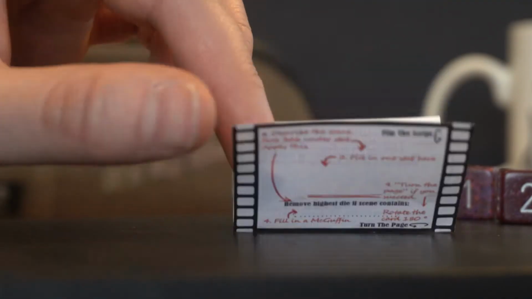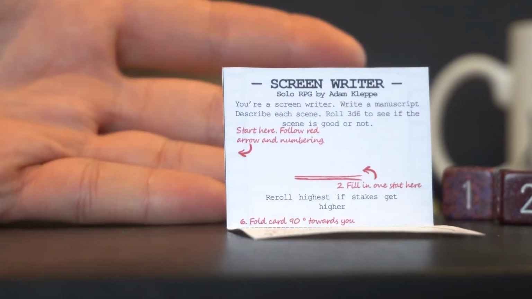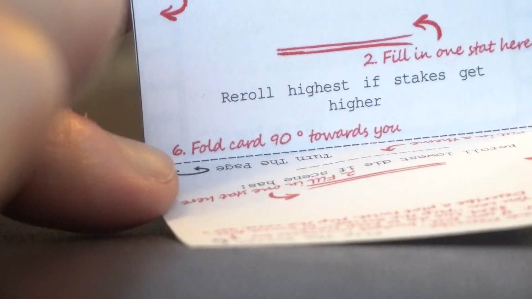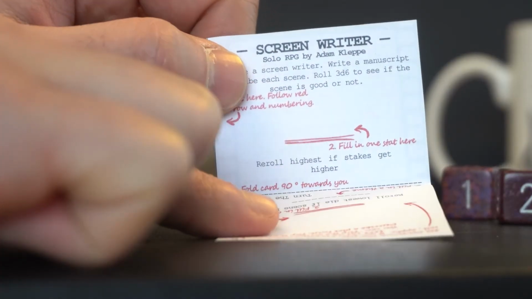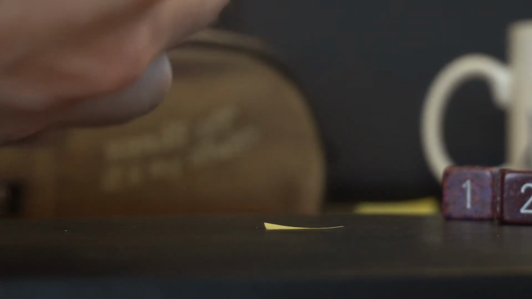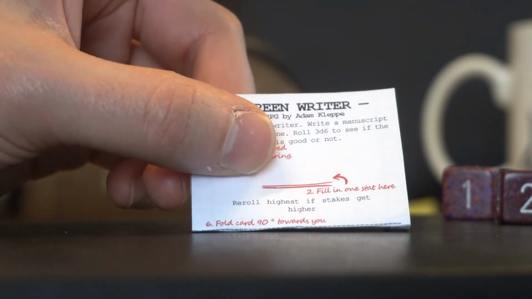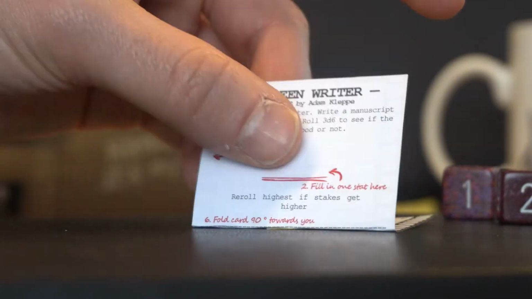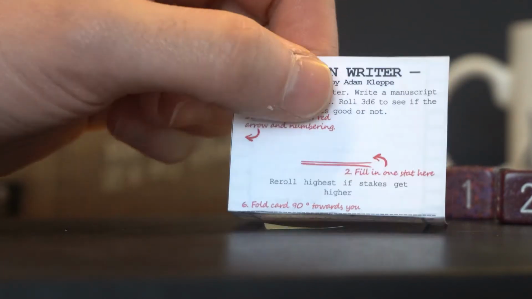Now, one thing there is about affordances is that I need to tell the player to fold the card 90 degrees. And as you can see here, this is step number 6, fold the card 90 degrees towards you. Now, the reason why I chose towards you here is because it's very easy for the player to fold it against you like this, right? And again, this is not a problem when you're using the pro version here, but it is a problem because that will ruin the narration afterwards.